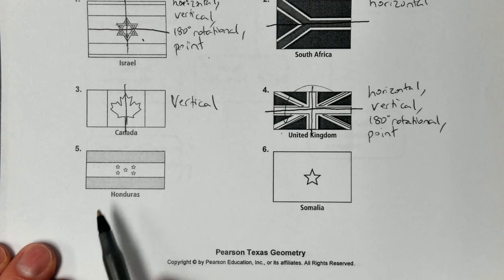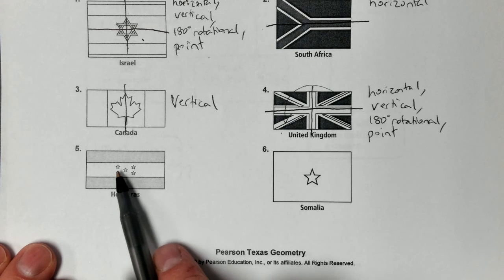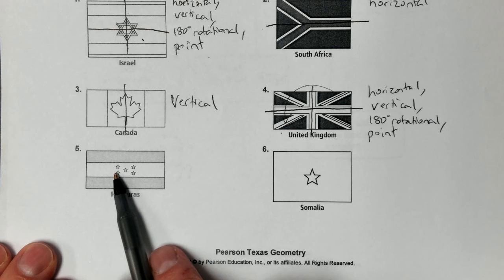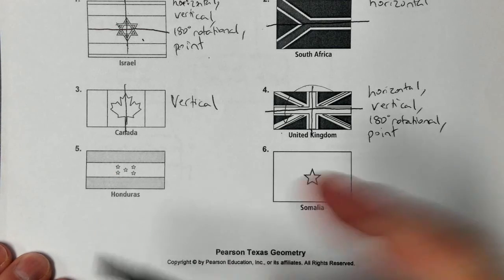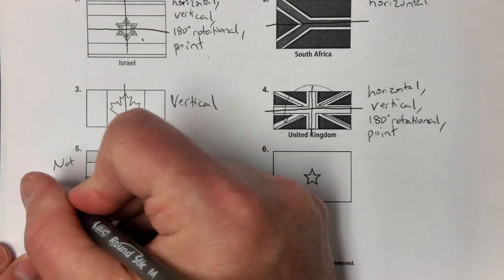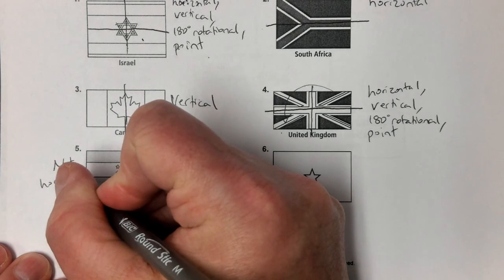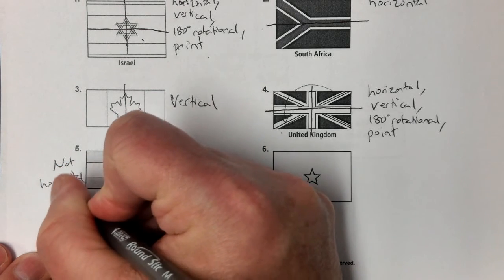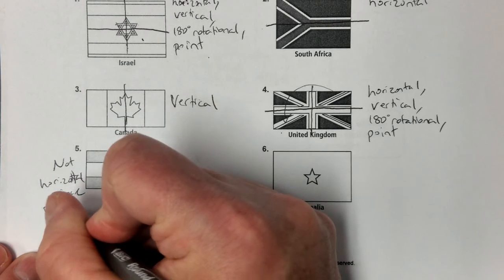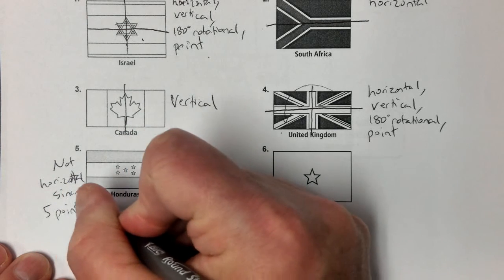Number 5 is a little bit tricky, simply because these are 5-pointed stars. And so because of that, you're not going to have horizontal, since 5 points on the star.